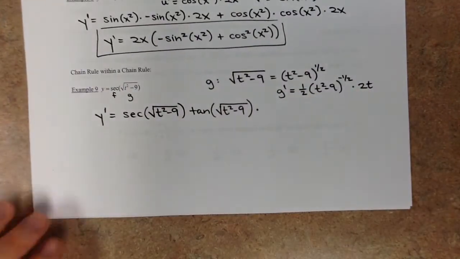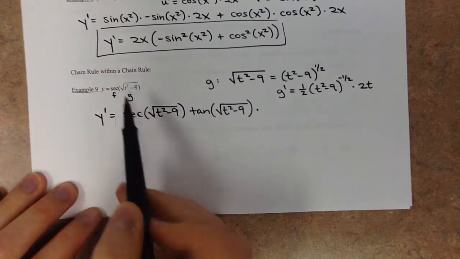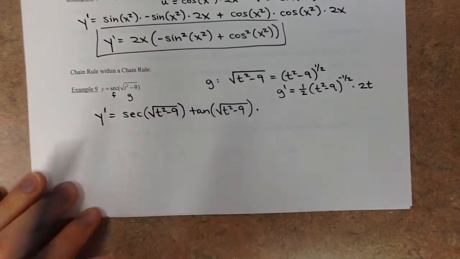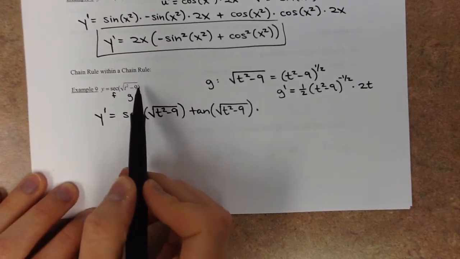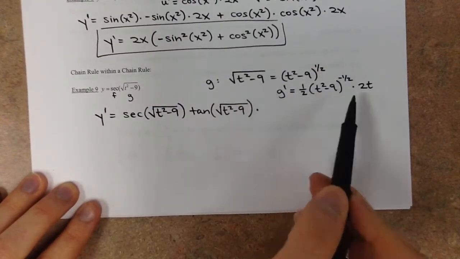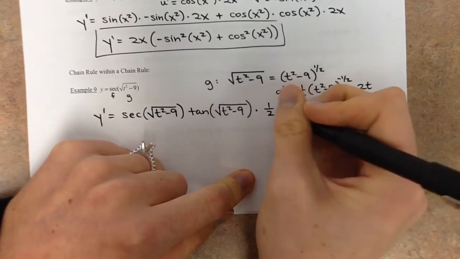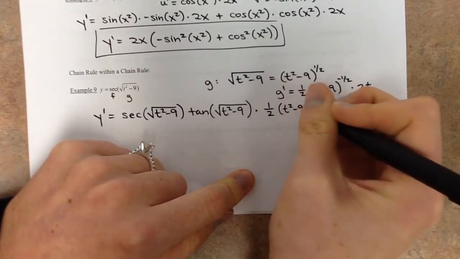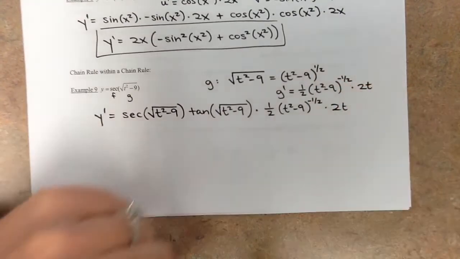So let me recap where we are. So the outside is secant, so I start with the derivative rule. The derivative of secant is secant tangent. I left my nested function right where it was, and then I want to multiply by the correction factor, which is the derivative of my nested function. So I worked on that over here, so let me copy it down now. So times 1/2 t squared minus 9 to the negative 1/2, and then times 2t.